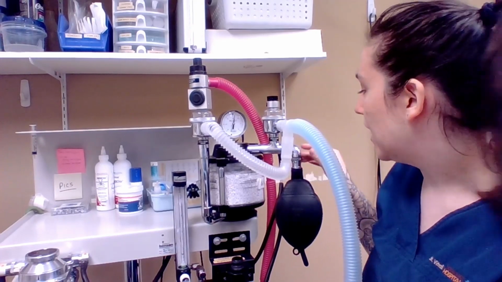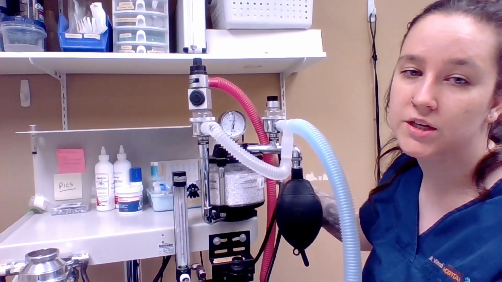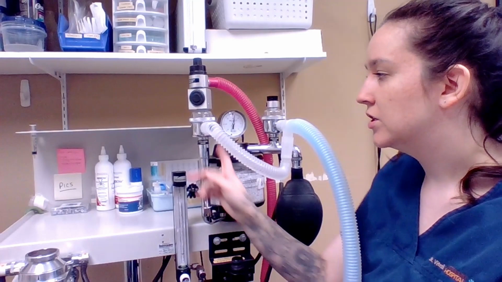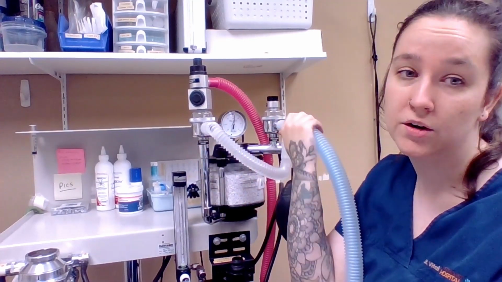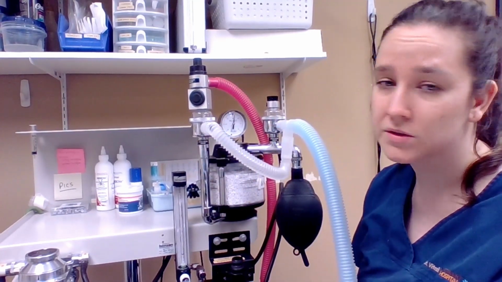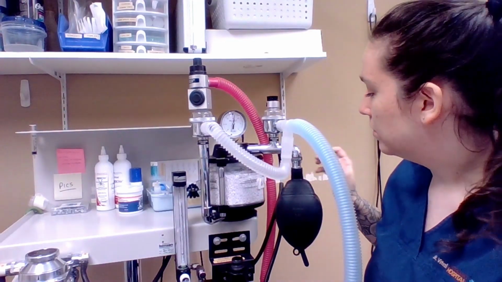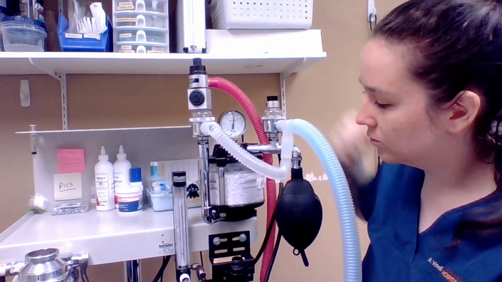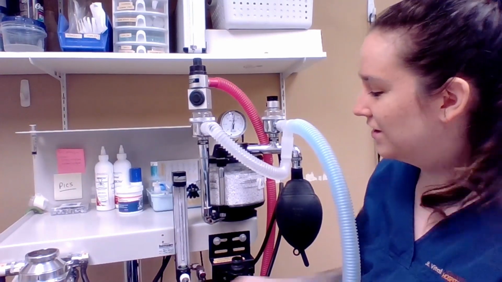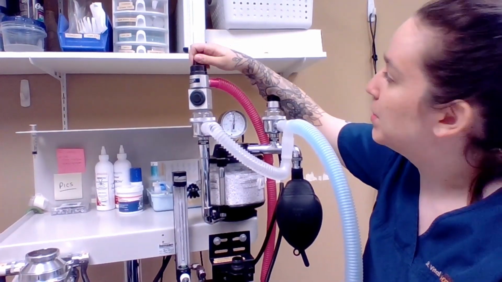You want to check the neck of your reservoir bag, you want to check your CO2 canister, you want to check your valves, and you want to check your hosing to make sure there are no holes or leaks at all. But it's holding now, so then what we would do is turn our oxygen off, and then we would open our pop-off valve.